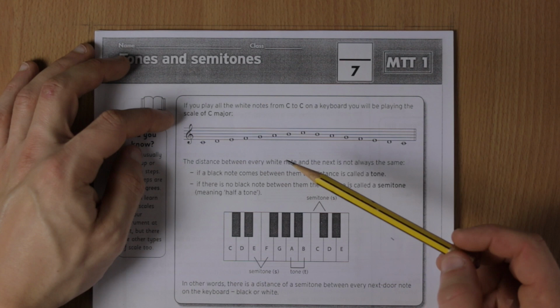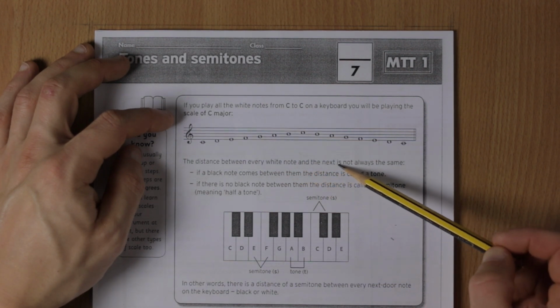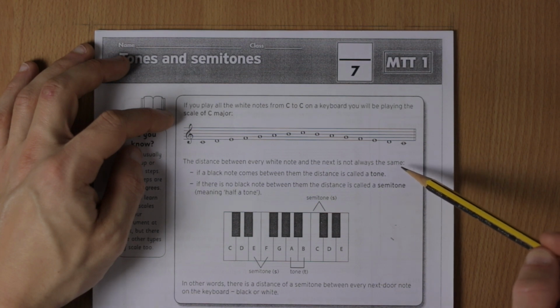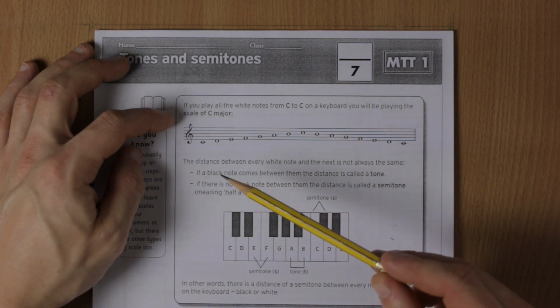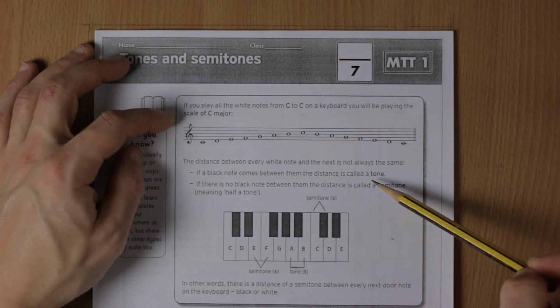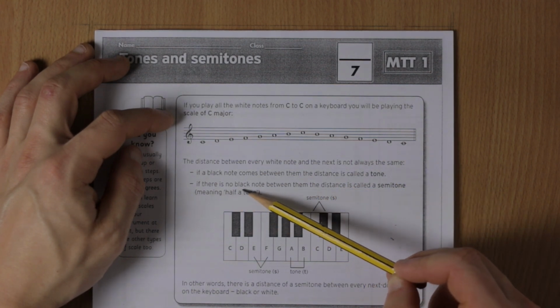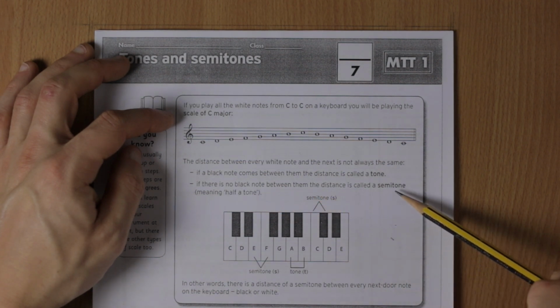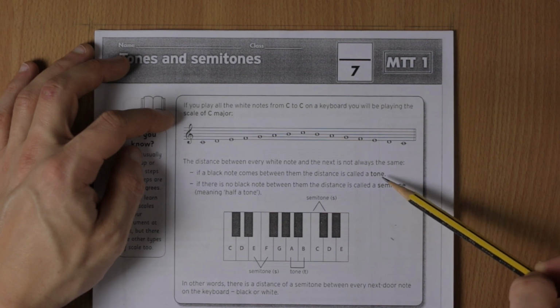It says the distance between every white note and the next is not always the same. So we're talking about white notes on the keyboard, and the distances are not always the same. If a black note comes between them, the distance is called a tone. If there is no black note between them, the distance is called a semitone. Okay, a semi meaning half, so that's half a tone.